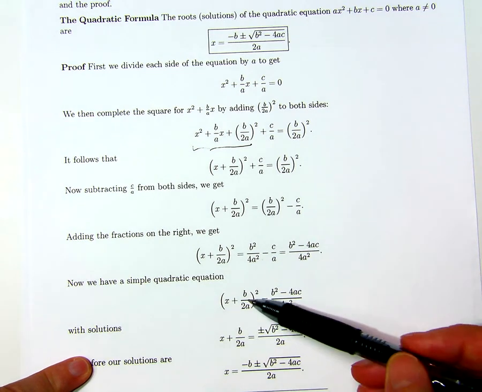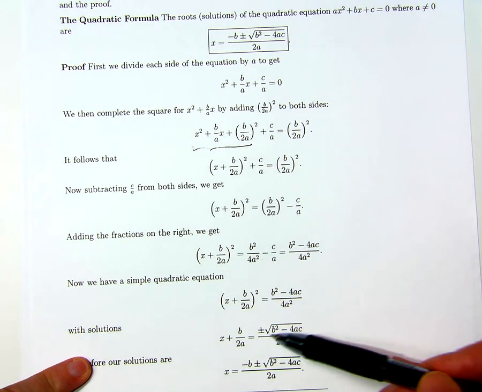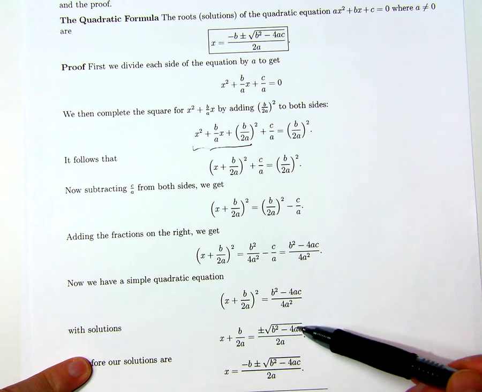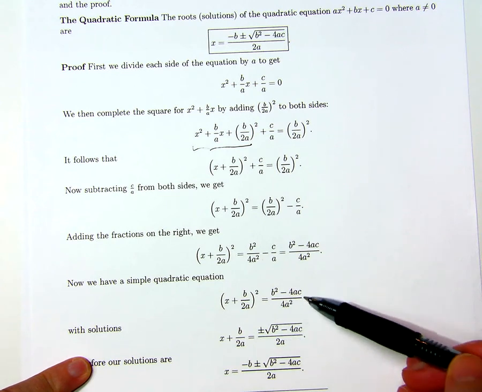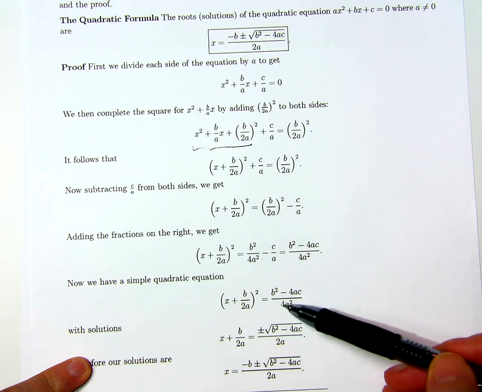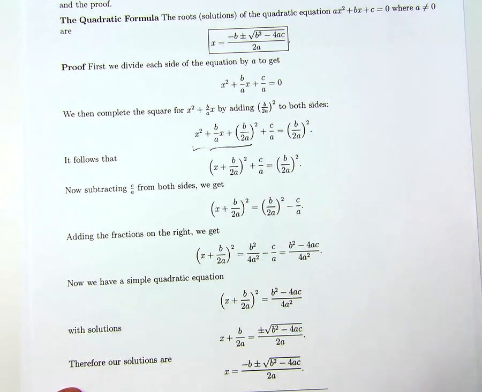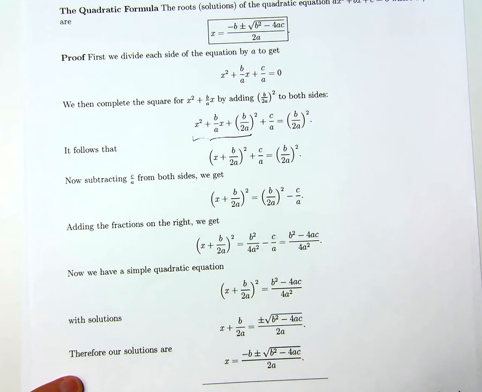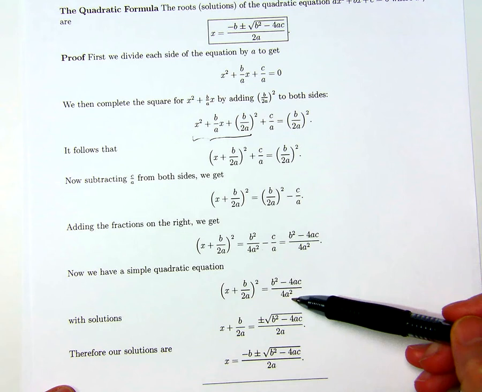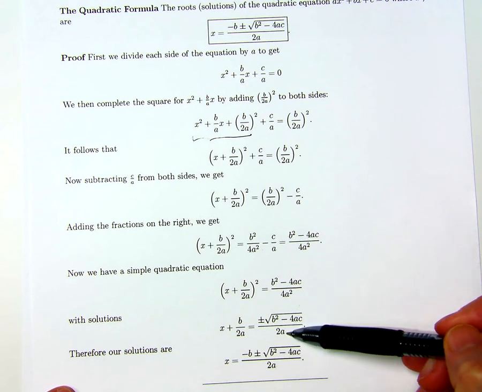So we get x plus b over 2a equals plus or minus the square root of this. The square root of b squared minus 4ac is here, and the square root of 4a squared is 2a. Now, if a is negative, why would I write 2a there?